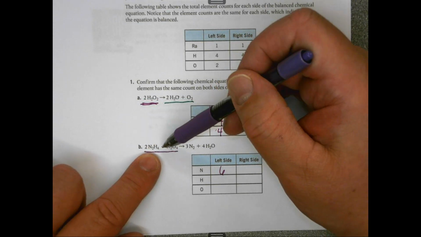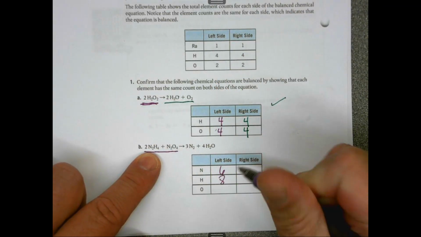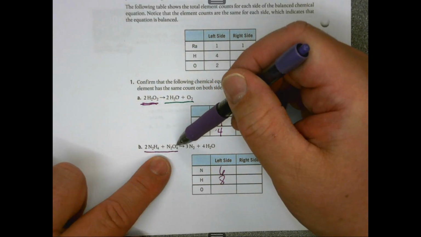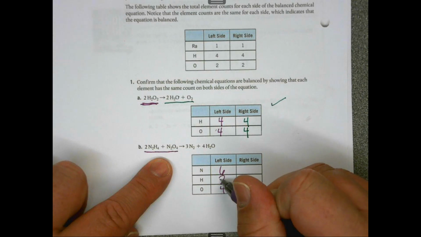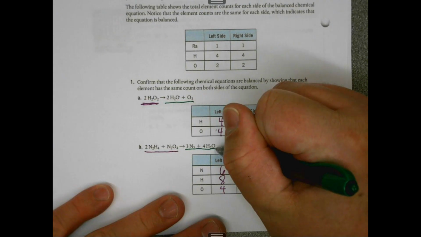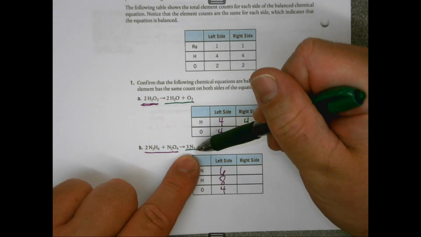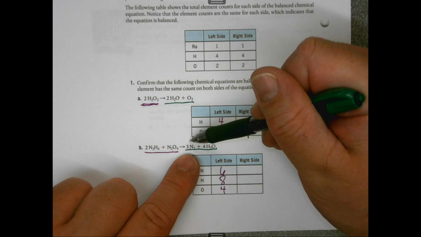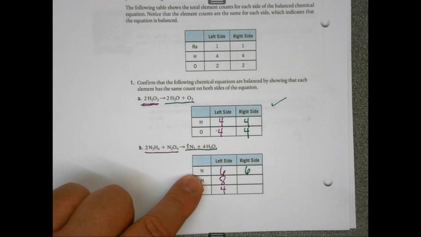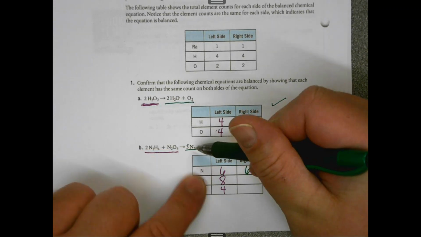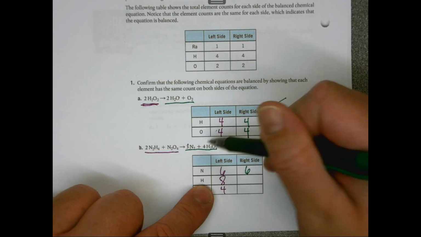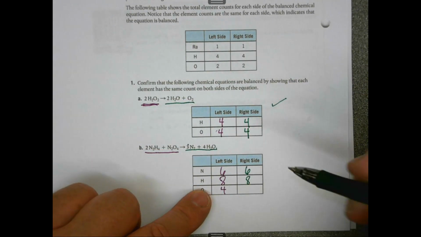I have oxygen with the 4 subscript, so I got 4 elements of oxygen. Right-hand side. You see I've got 2 subscript 2, so 2 nitrogen times 3 is 6 nitrogens. No nitrogens here. Hydrogen, I've got 2 hydrogen subscript 2 times 4 is 8. And here I've got 1 oxygen times 4 is 4. So this one checks. They're balanced.